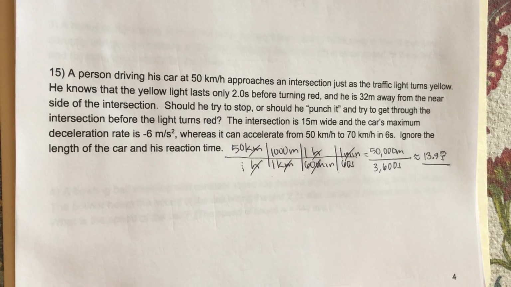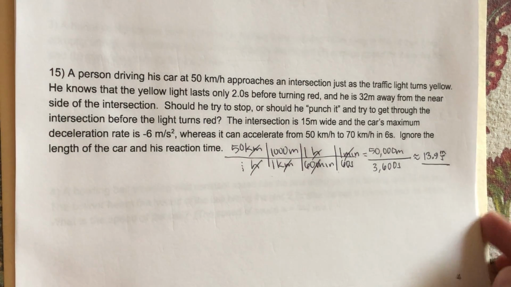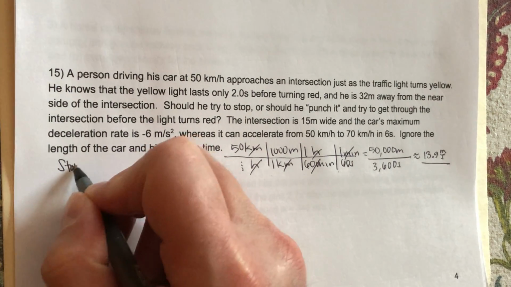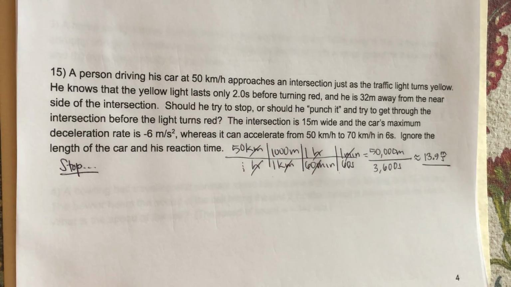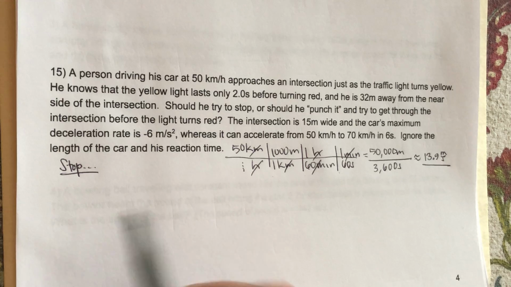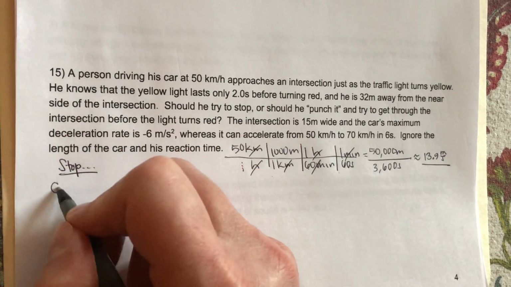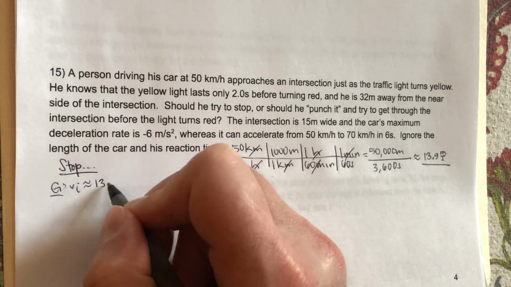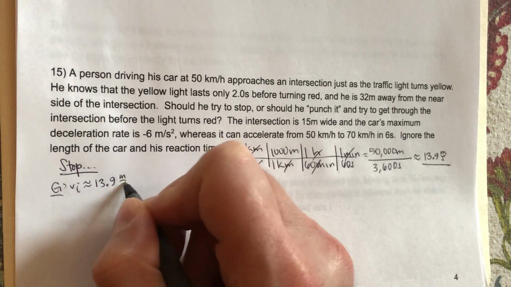Now, as the problems get more complex and you can break them up into smaller parts or analyze them in different ways, it becomes increasingly more important, for your own sake and for documenting it for the teacher, that you clarify what segment of the problem you're analyzing. So I'm just going to put a simple label of stop. That's your way of communicating to me, all right, Mr. Dubois, anything I'm doing under here is to analyze the scenario where this car stops. So the initial velocity is approximately 13.9 meters per second.